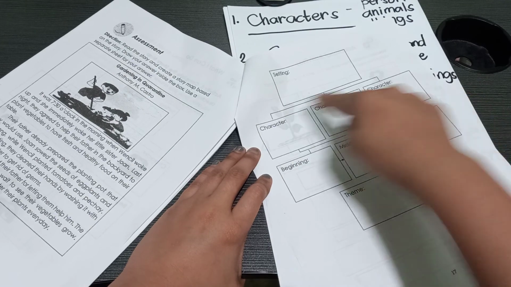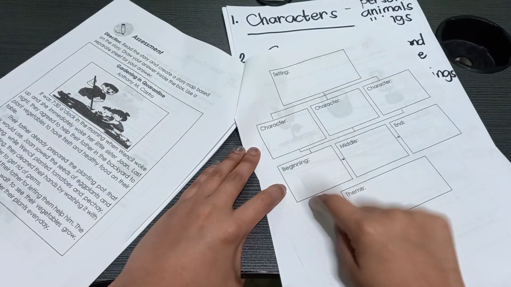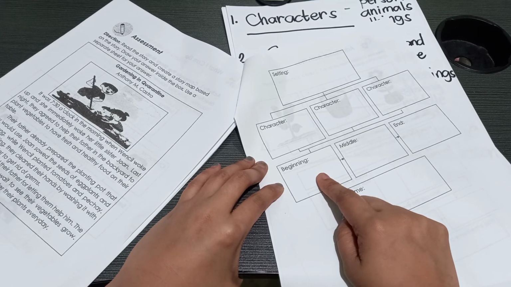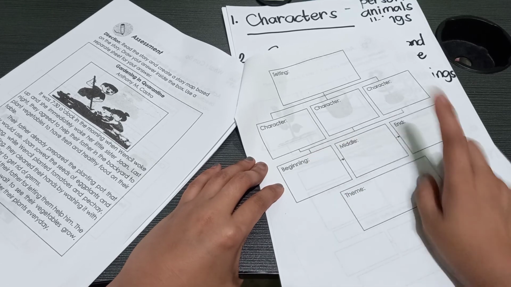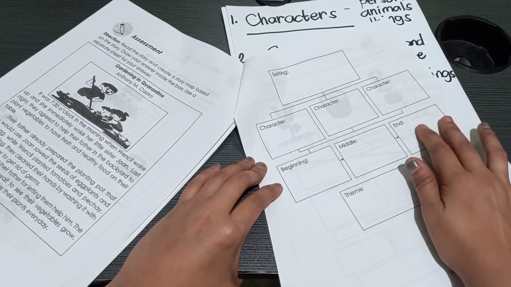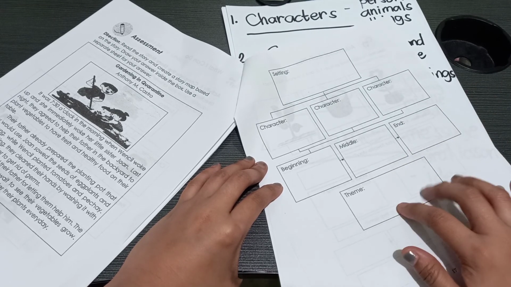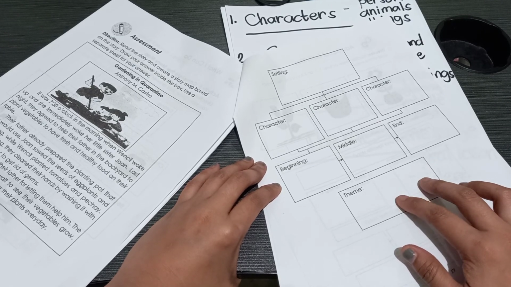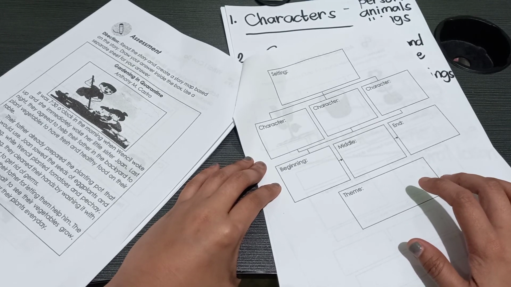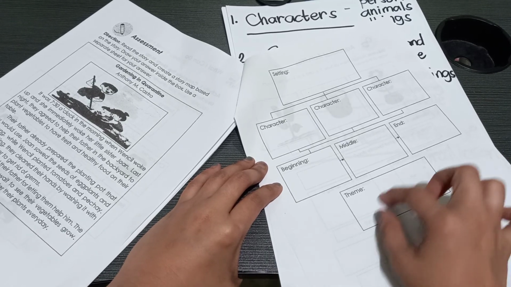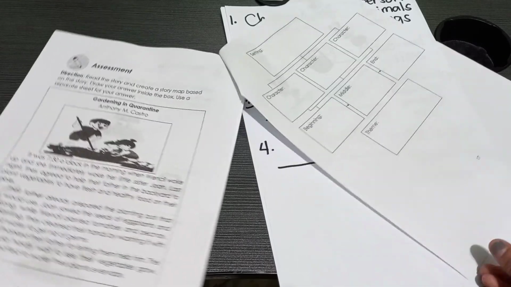So you draw them. Then the events, what happened first? Unang panghitabo, tunga-tunga nga panghitabo, og iwit nga panghitabo. And then the theme. Unsa ang leksyon nga nakuha nimo sa istorya? What is the moral lesson you get from the story? So you draw it here.